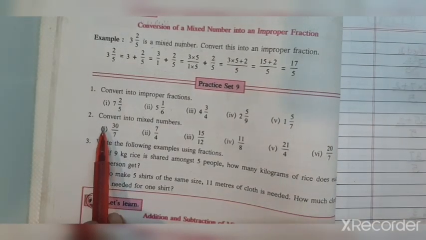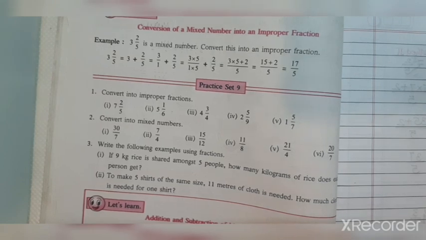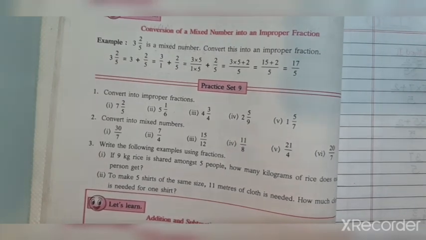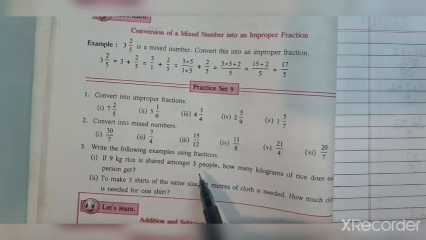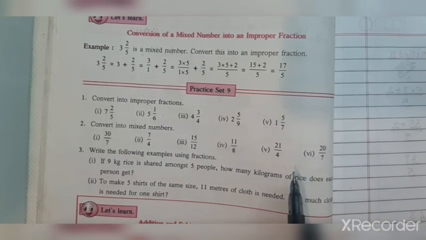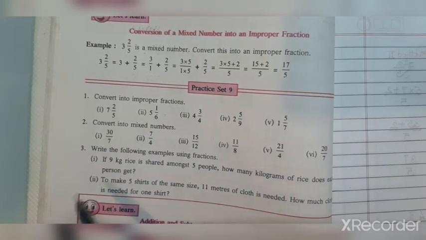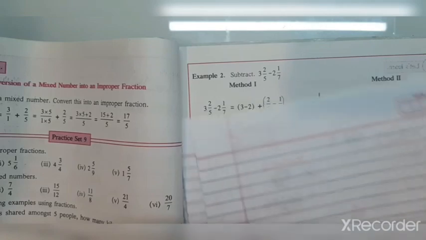Now I proceed to the second part of this particular practice set. Convert into mixed numbers, that is mixed fraction. So you will see here they have given these fractions: 30 upon 7, 7 upon 4, 15 upon 12. These are all improper fractions. We have to convert them into mixed fractions. So we start.